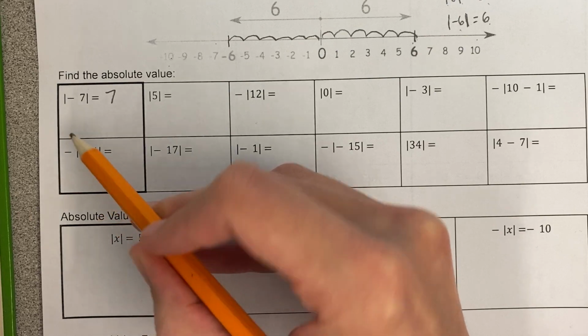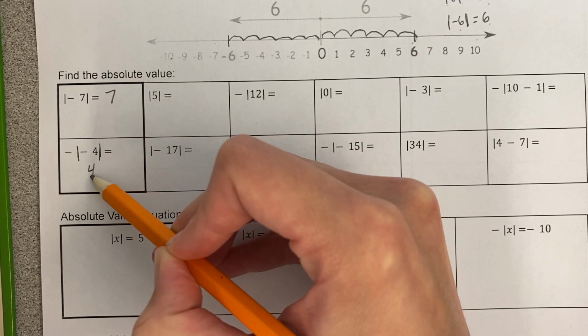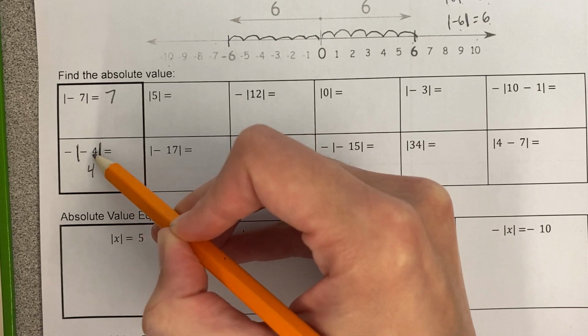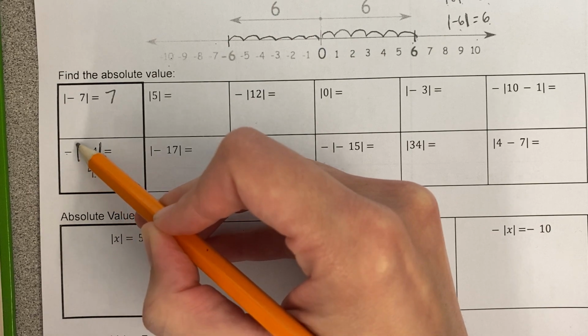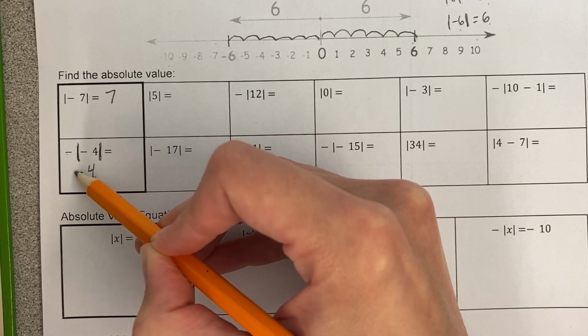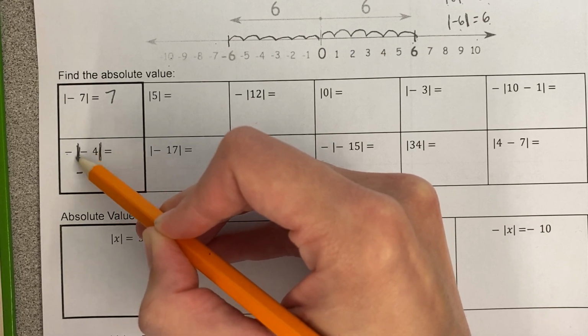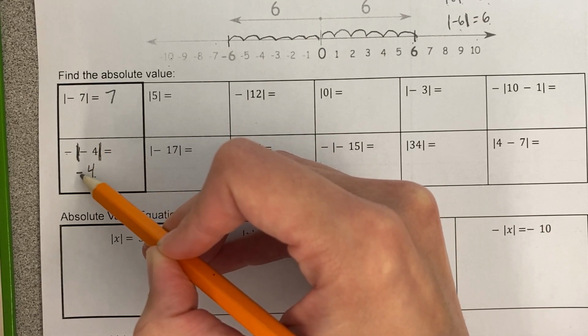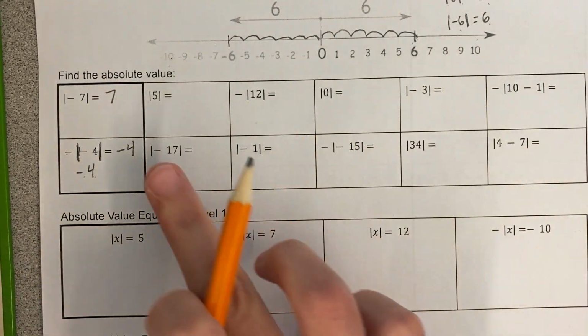Now, careful here. This part is positive 4, right? The absolute value of negative 4 is how far negative 4 is from 0. It's positive 4. But this negative sign is on the outside of the absolute value sign, so that negative sign is still attached to this, right? So this part is positive 4, but this is still going to be negative 4. So this one equals negative 4. Go ahead and try these.